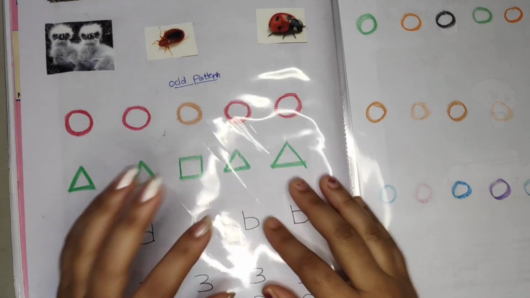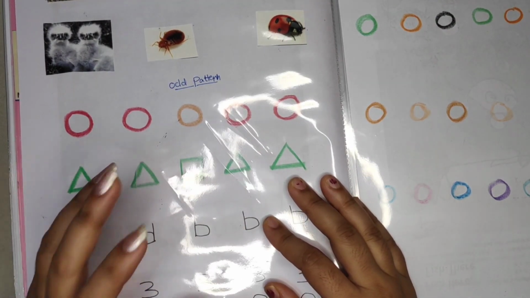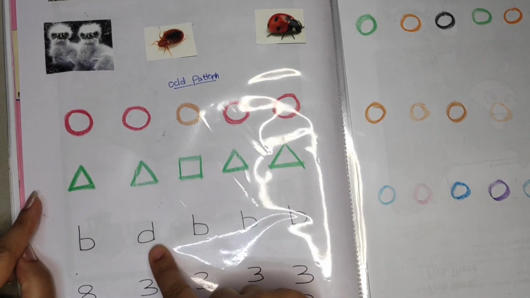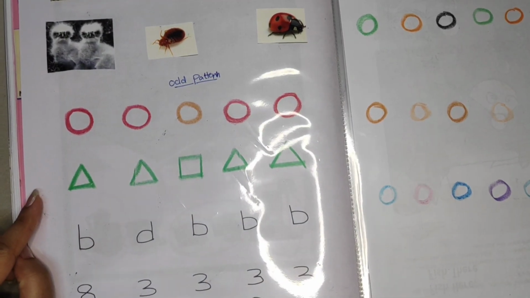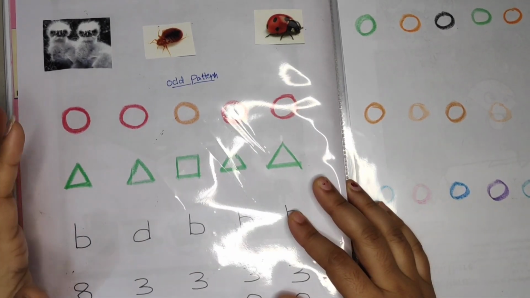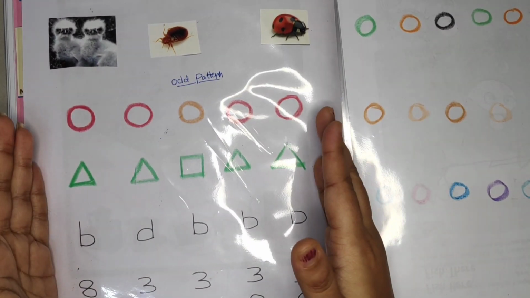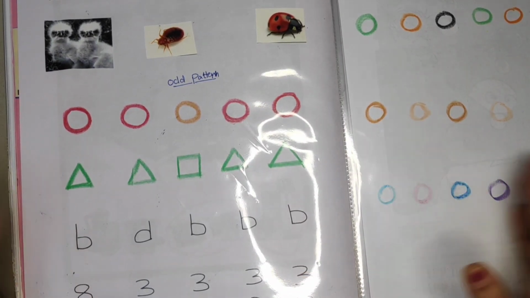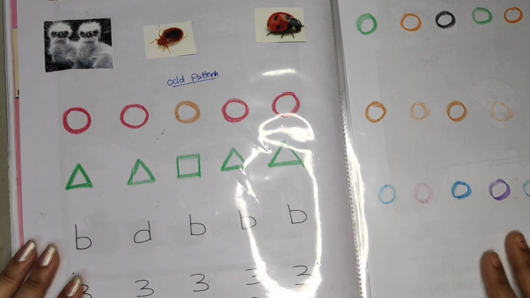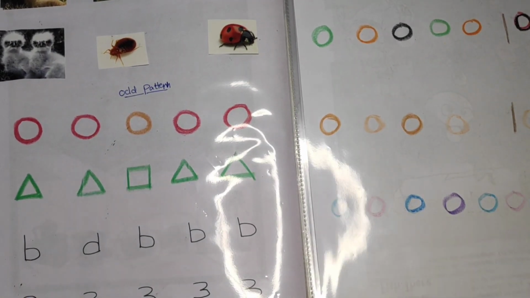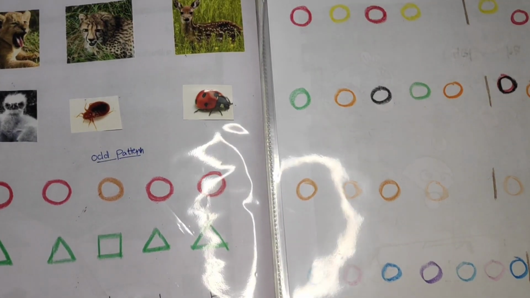Whenever you find that your kid is getting confused between something, like B and D, or 3 and 8, or sleeping lines and standing lines, you can prepare this kind of odd pattern charts and play with your kids, and this will help them understand the concepts. I have tried it. This is tried and tested, so you can also do it with your kid.